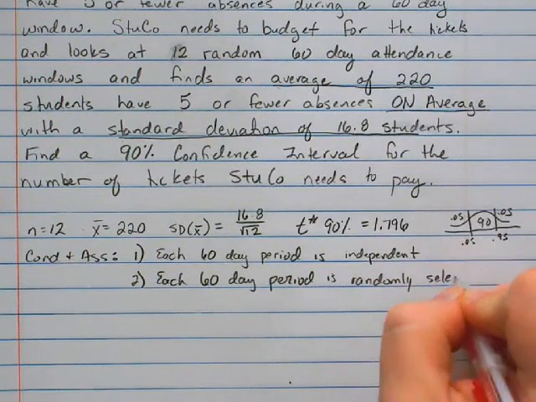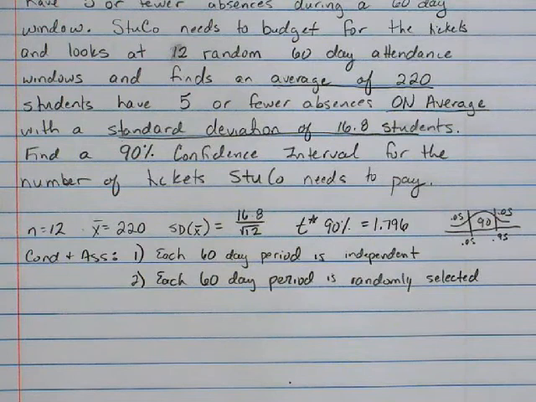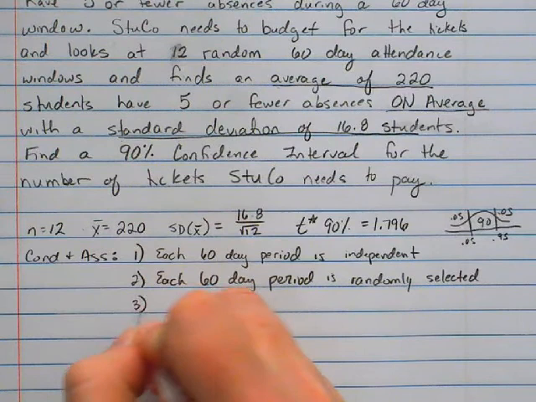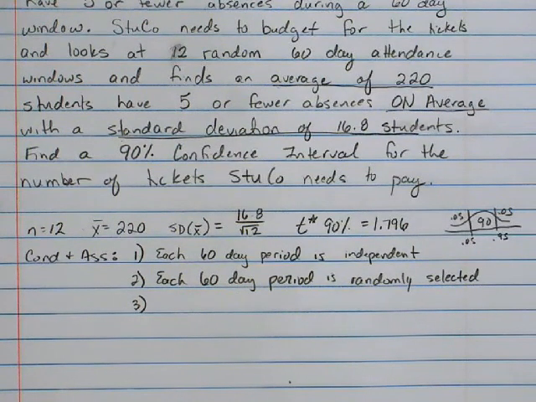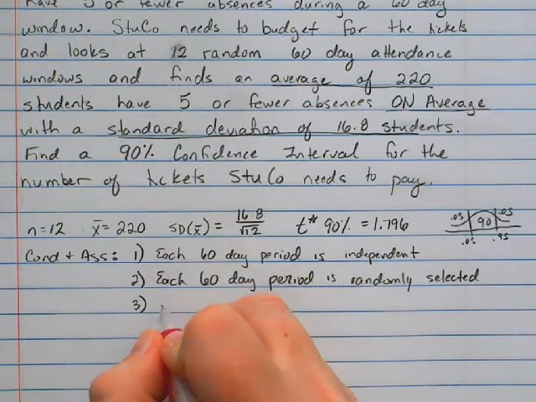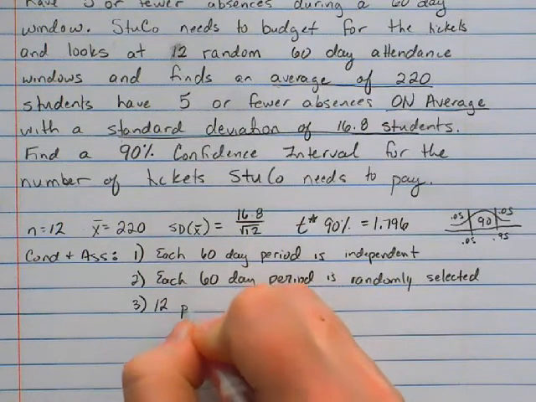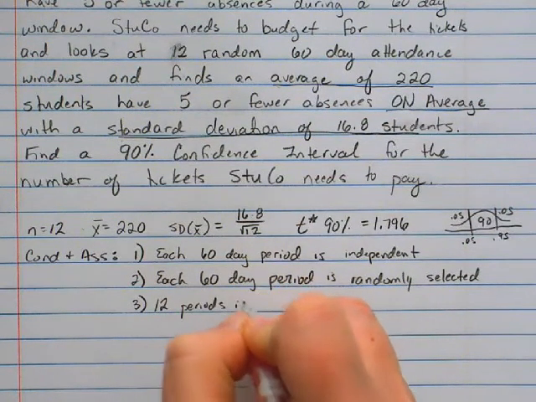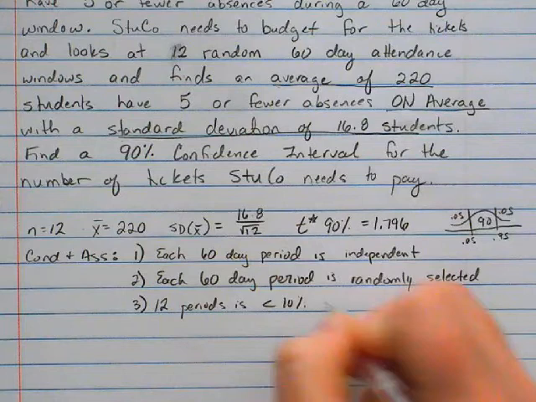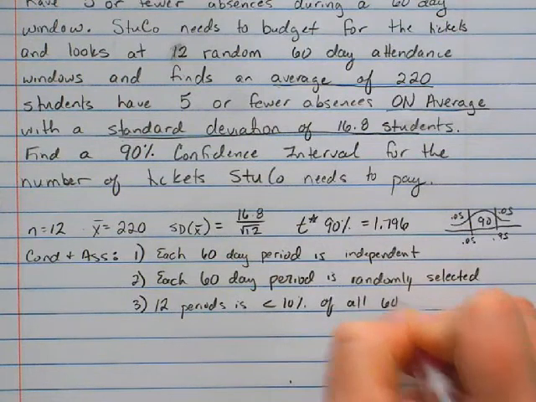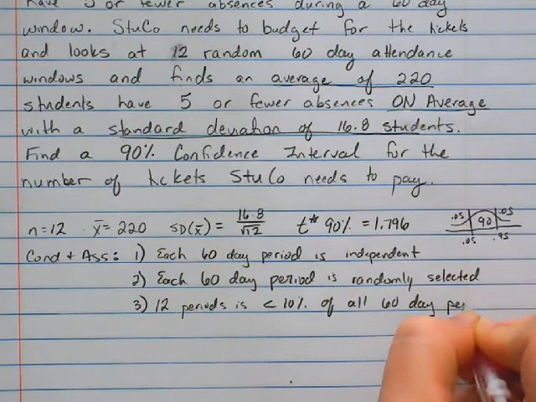Let's use the word selected instead of chosen. It just makes it seem more statistic-y. Remember, 3 is where things change. We're not using np, nq anymore. Now we're going to go with 12 periods is less than 10% of all 60-day periods.